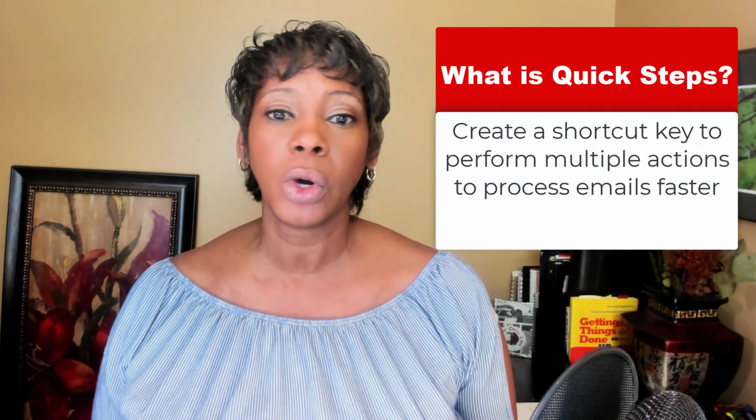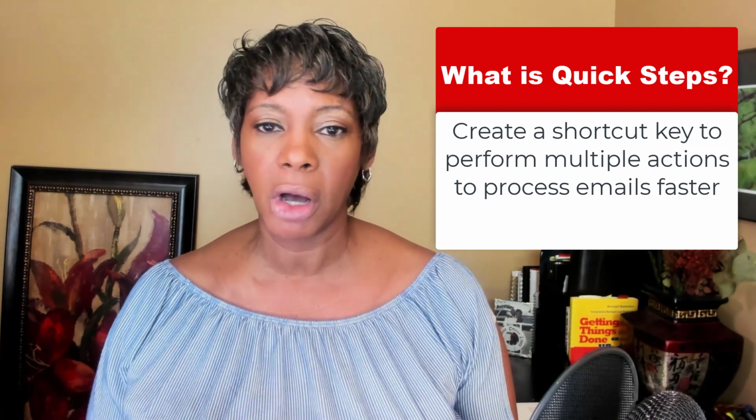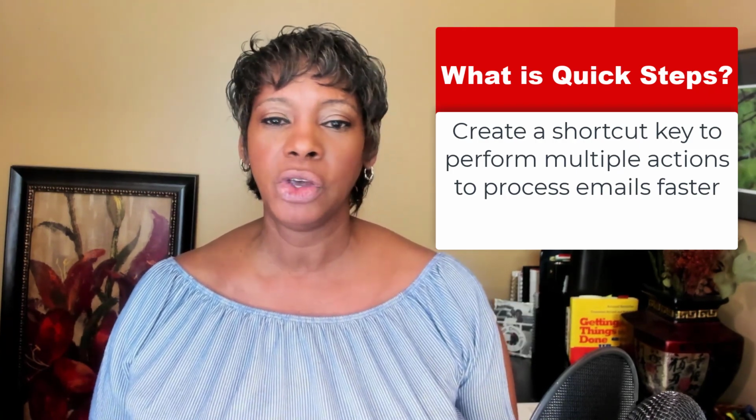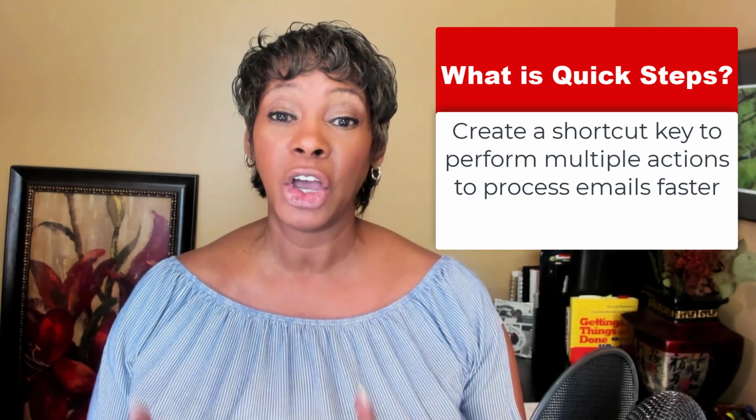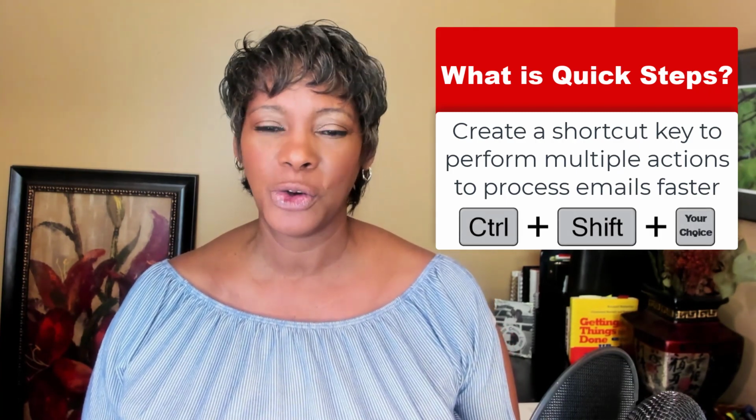Quick Steps allow you to create like a macro or record your steps of things that you do multiple times. Think about that you always apply it to a category and you create a task. Now you can create a shortcut key to be able to apply those actions. So let me show you how.